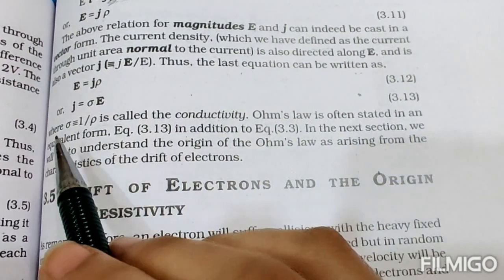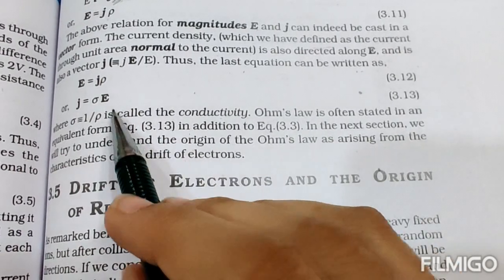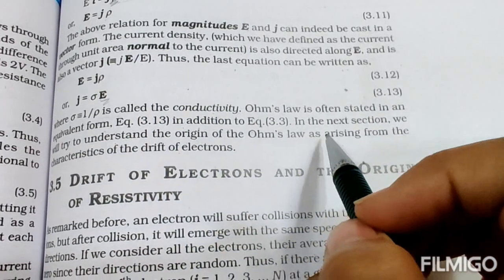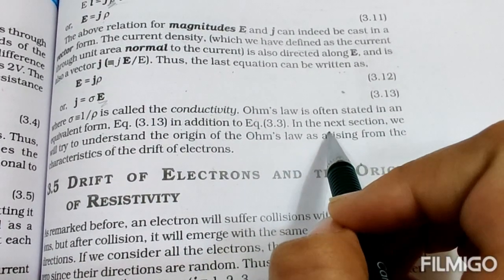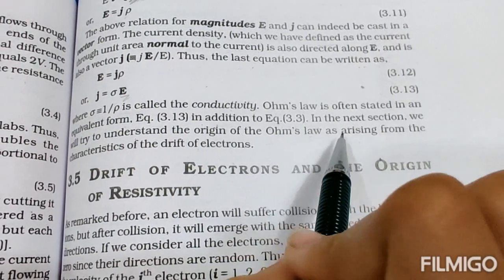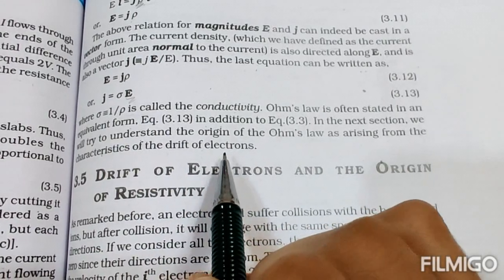Ohm's law is often stated in an equivalent form, equation 3.13, in addition to the previous equation. In the next section, we will try to understand the origin of Ohm's law as arising from the characteristics of the drift of electrons.